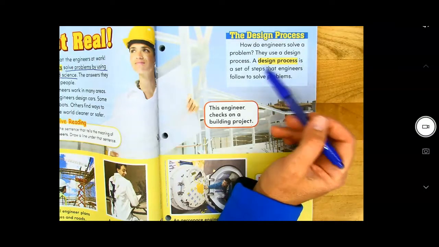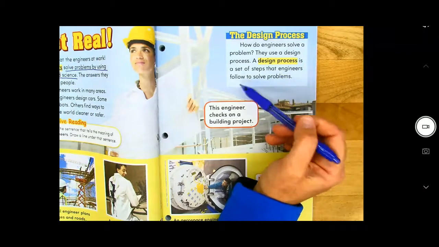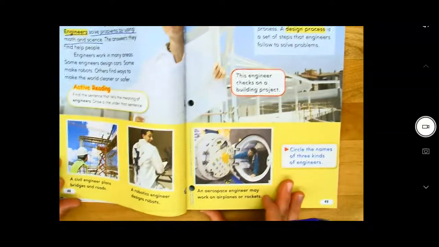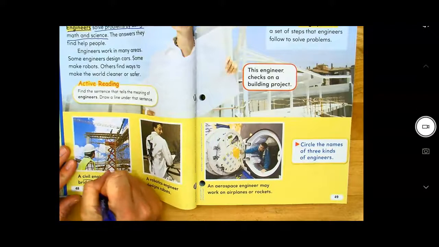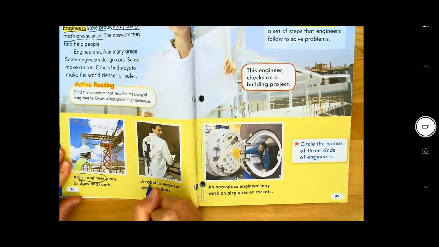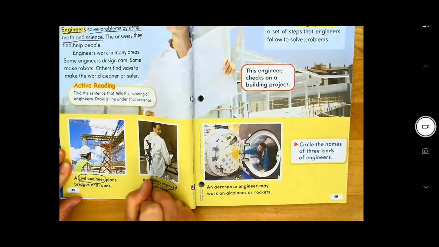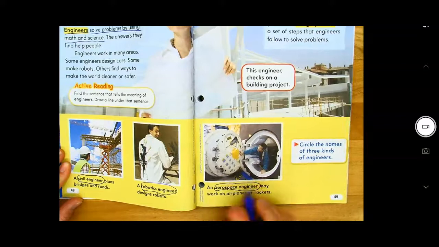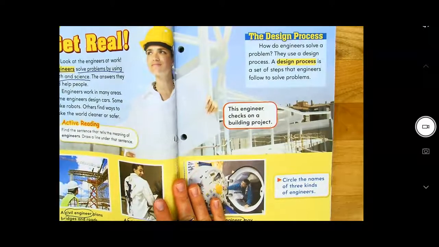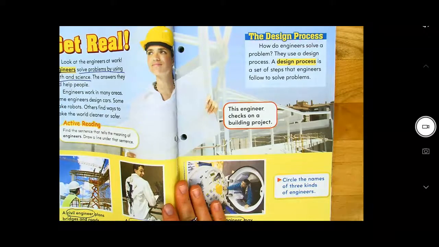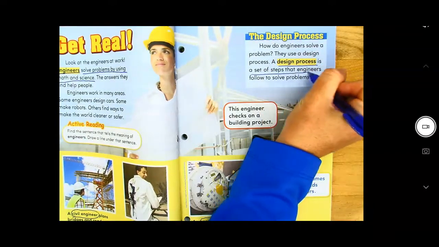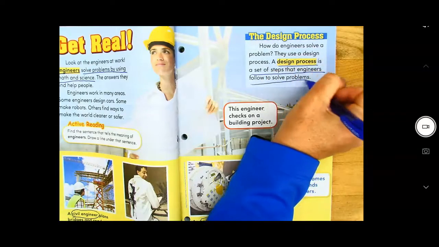A design process is a set of steps that engineers follow to solve a problem. So circle the names of 3 kinds of engineers. Here they are right here. We have a civil engineer, a robotics engineer, and an aerospace engineer. What is a design process? A design process is a set of steps that engineers follow to solve problems.